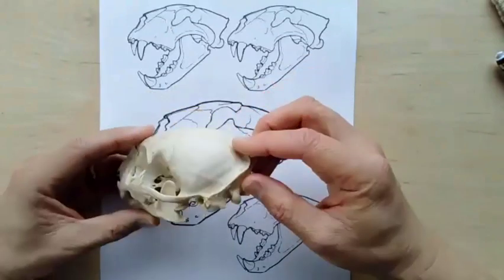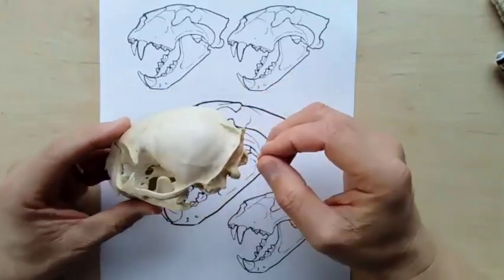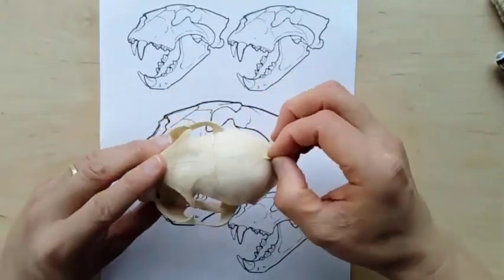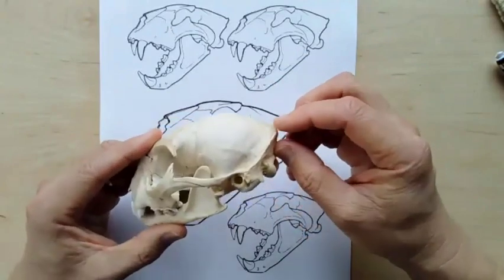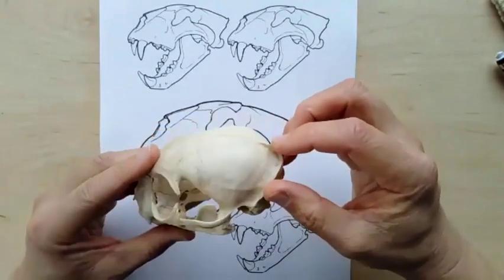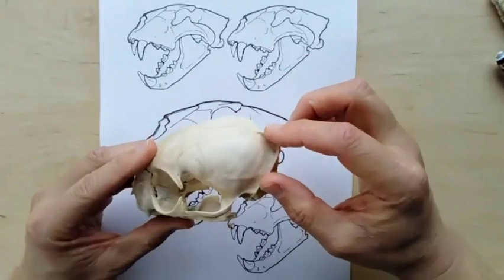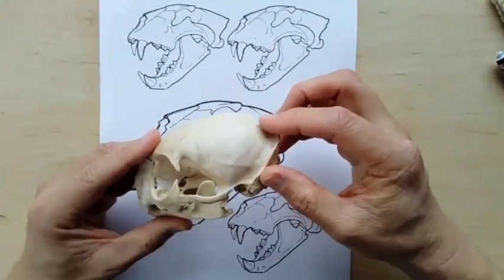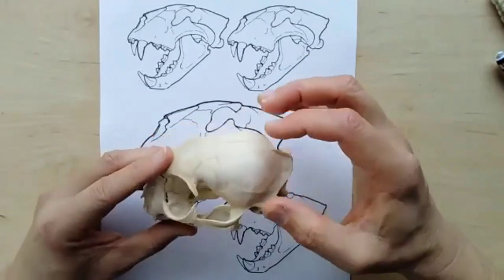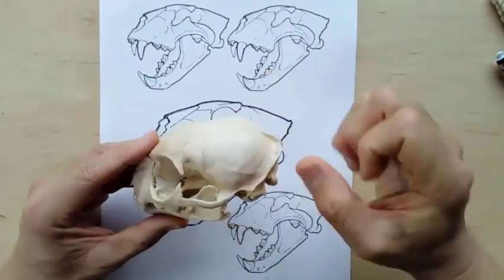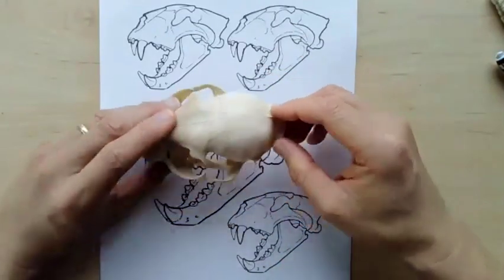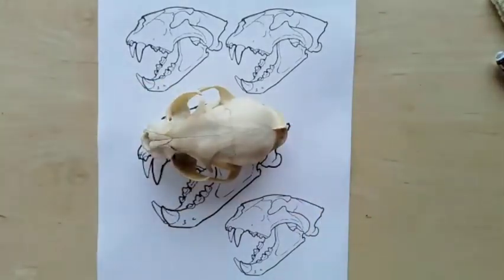If you look right here on the back of the skull of this bobcat, there is a little ridge that is going up here in the back of the skull. That is part of what's called a sagittal crest. And the stronger your jaw muscles, the bigger your sagittal crest is. A lion has a huge sagittal crest.